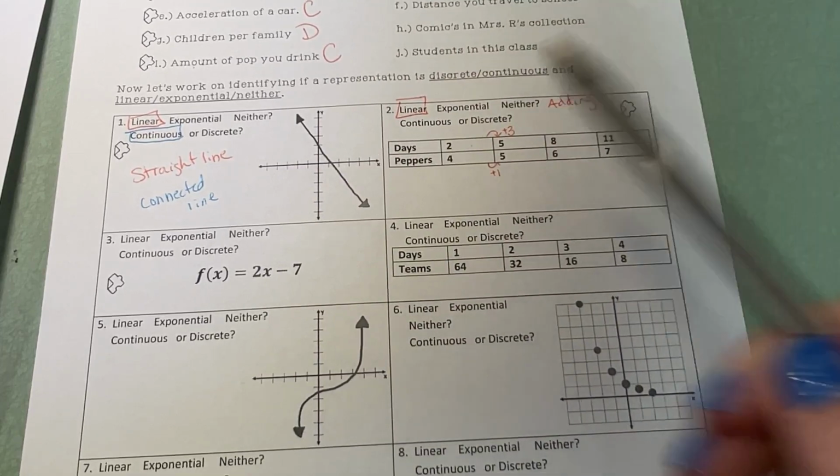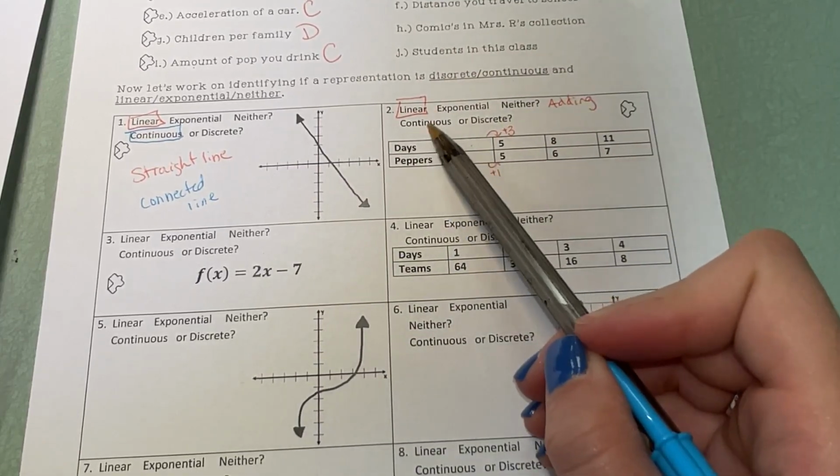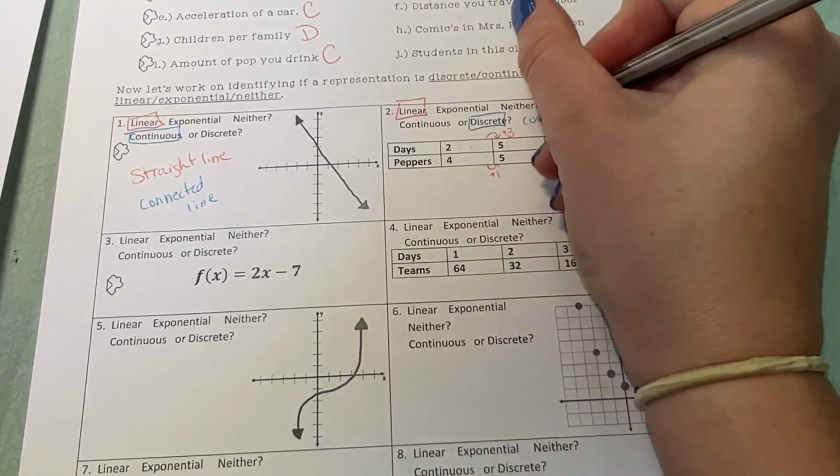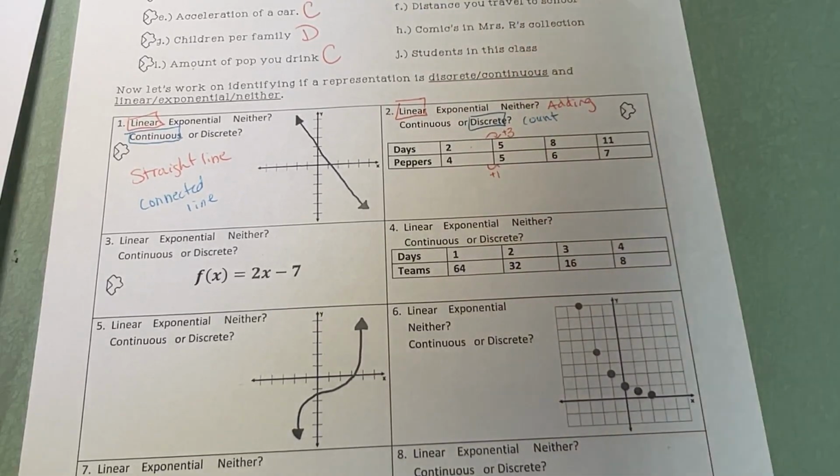And then peppers. Is that continuous or discrete? Do we count that? Do we measure that? It's discrete because we count that.